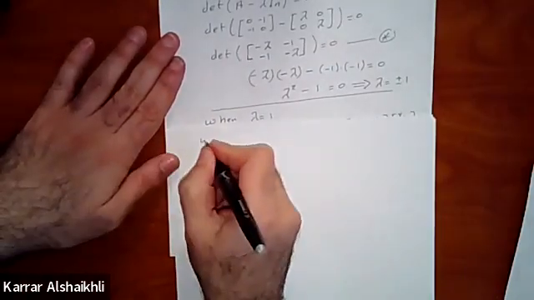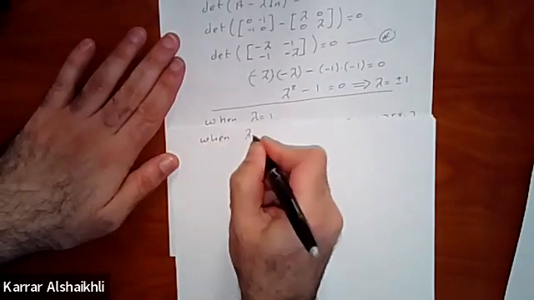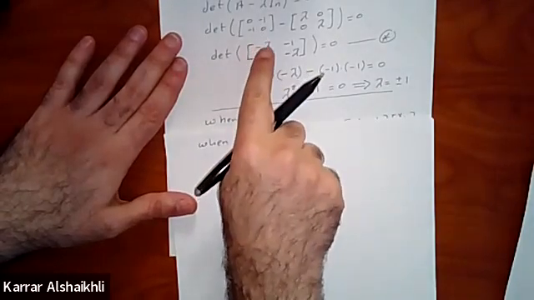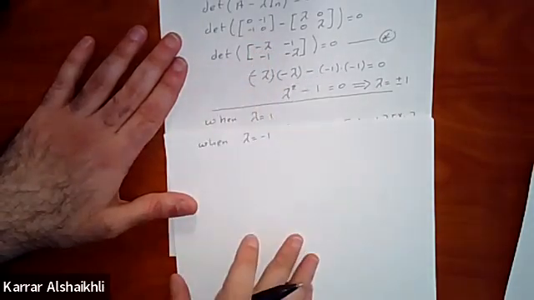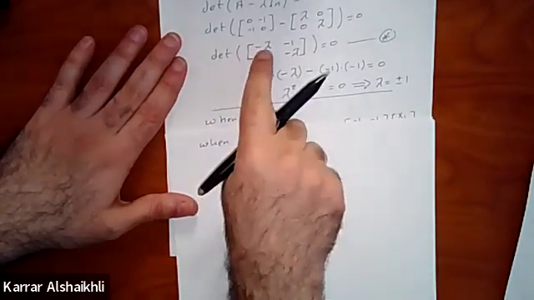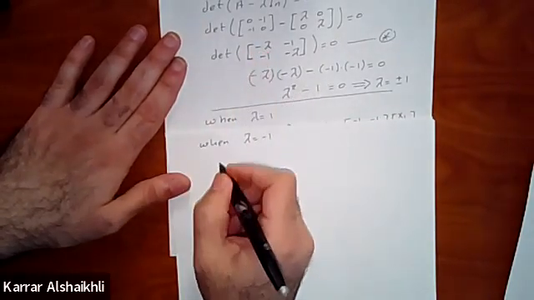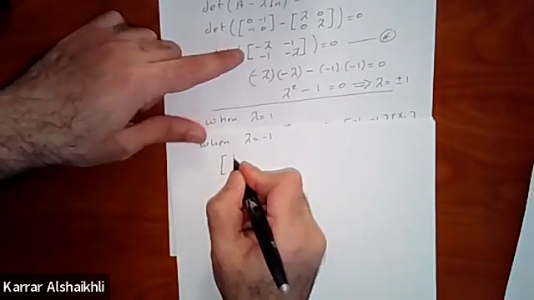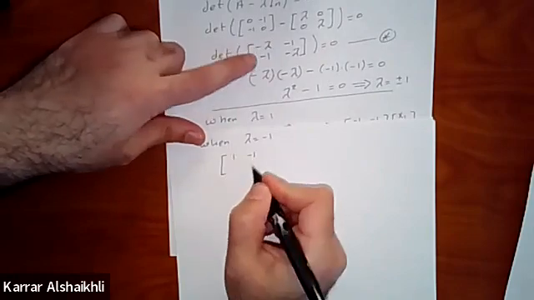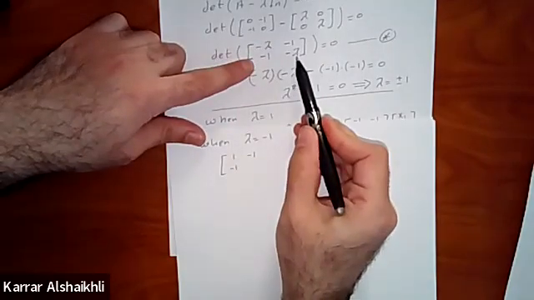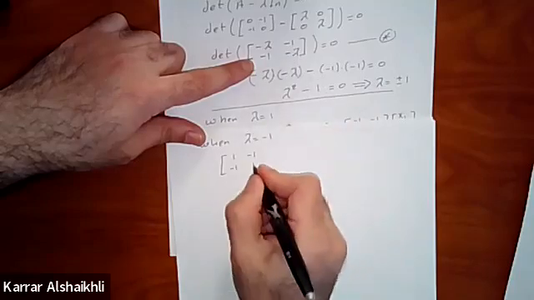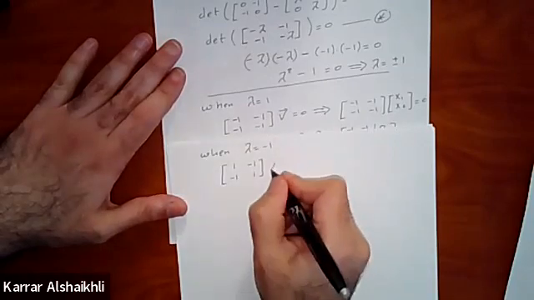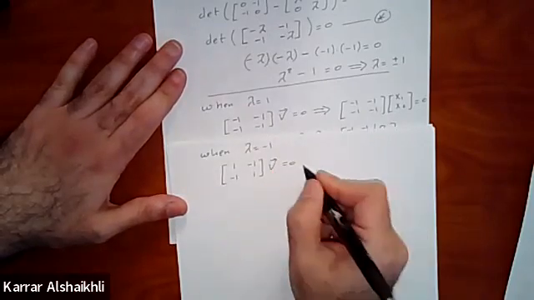So when lambda equals -1, again, I'm going to go back here and now plug in -1 here. Be careful with the negative sign. So a -1 is going to be positive. That means the matrix is going to be 1, -1. And here is -1. Plug in -1 here, it's going to be +1. So you see, it's exactly the same steps. Times the vector v is going to be 0.